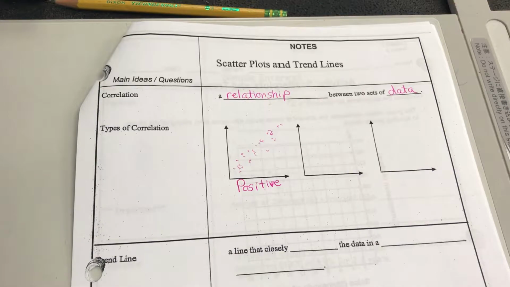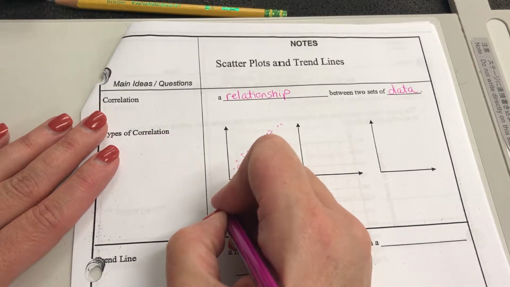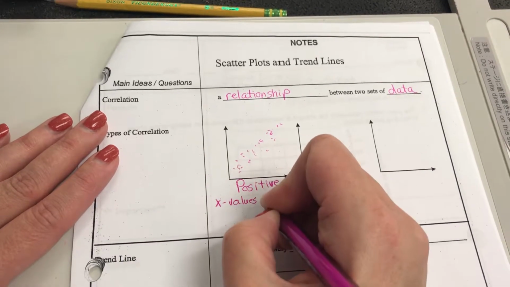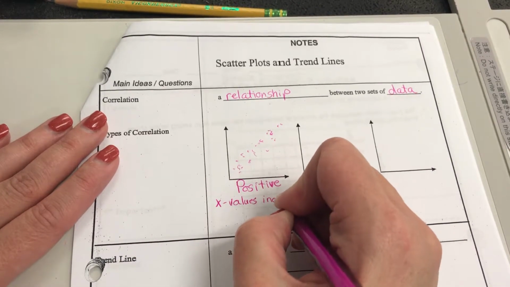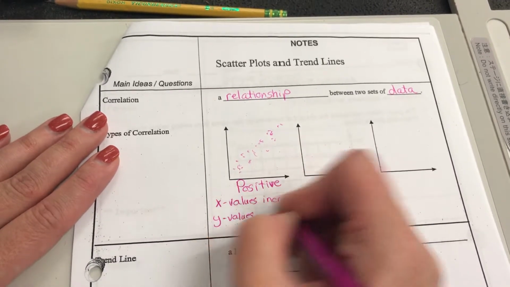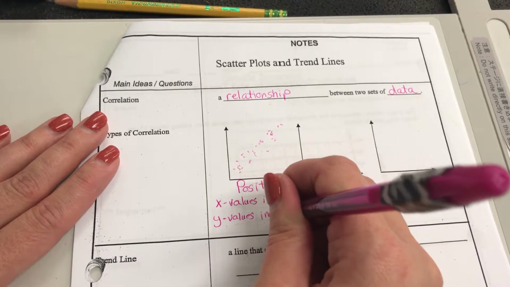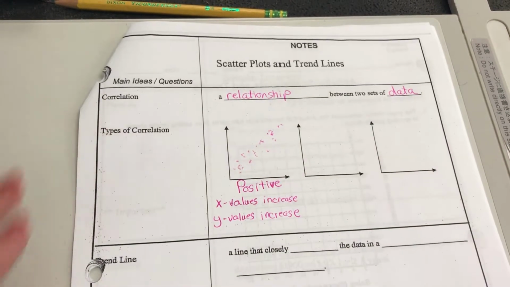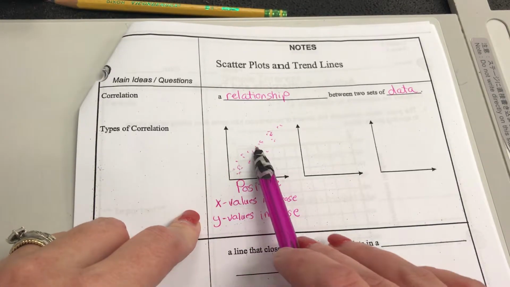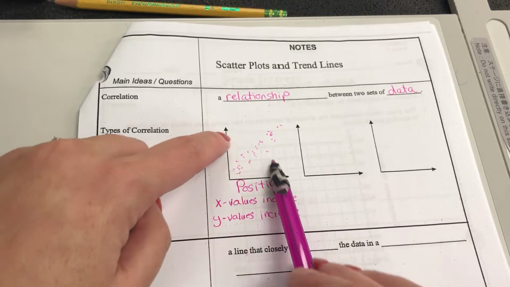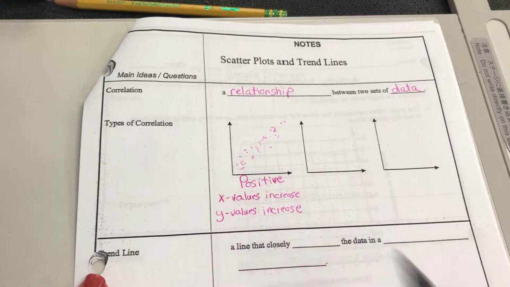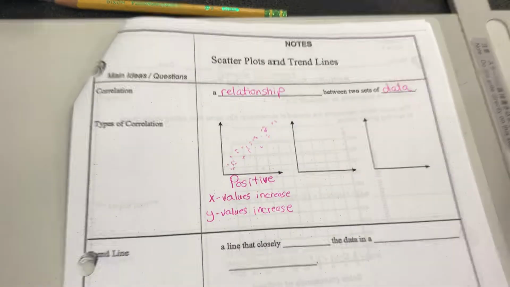Now, with a positive correlation, let's look at it. When the x values increase, the y values increase. Okay? So look, as x is getting bigger, y is getting bigger, correct? Because as it's going this way, your y is getting larger, right? Because if you come out here and here, does that make sense? As x increases, y increases, that's going to give you a positive correlation.